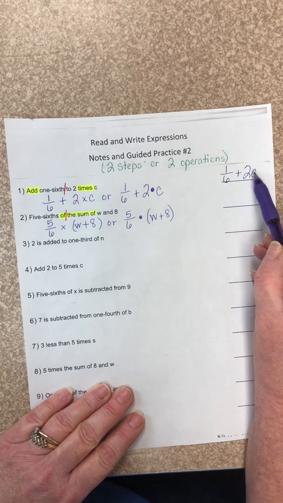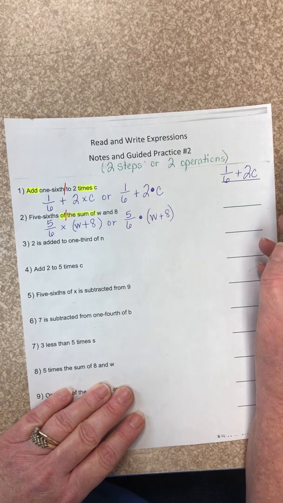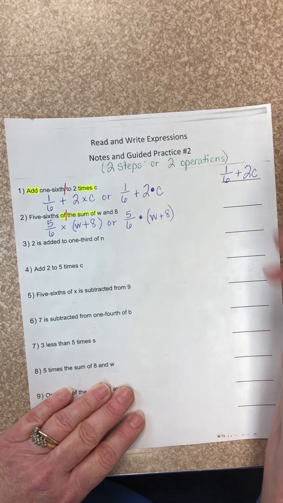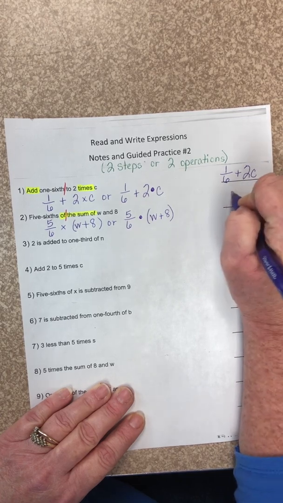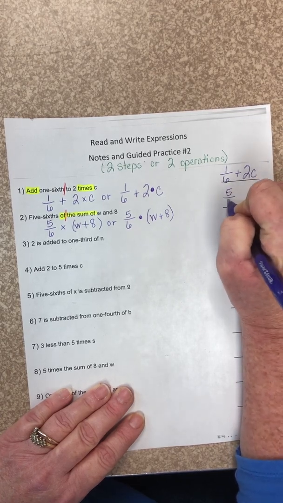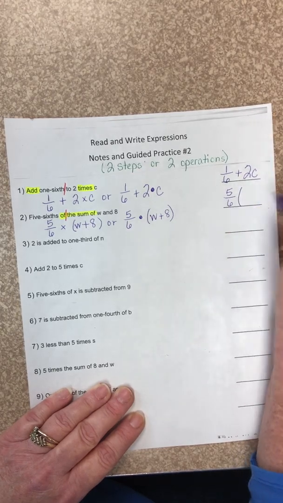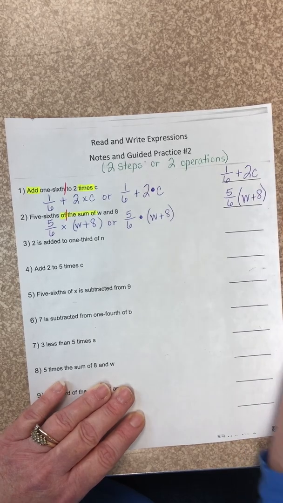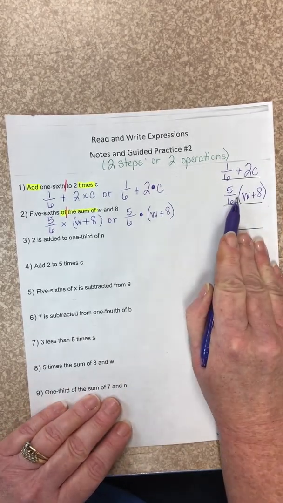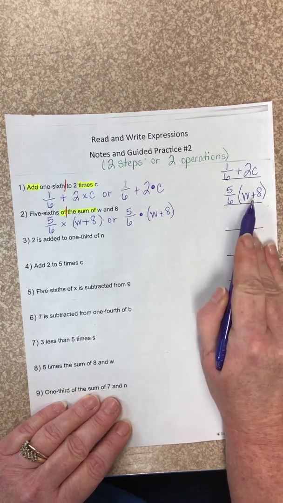It's called implied multiplication, where you're supposed to know to multiply, but you're not going to see a sign that specifically tells you to multiply. So it should look like this. You'll use the slash for the fraction bar, the left parenthesis, W plus 8, right parenthesis. Notice no multiplication symbol that's visible between the fraction and the set of parentheses.